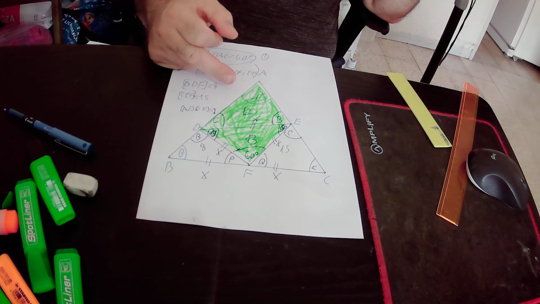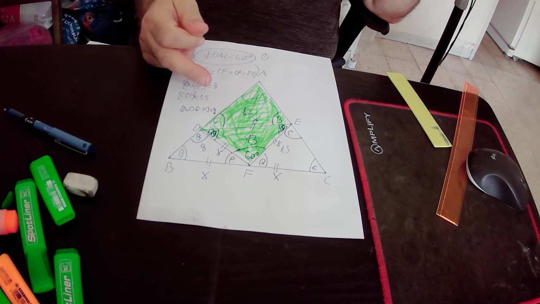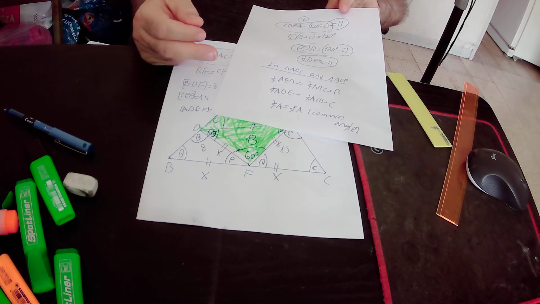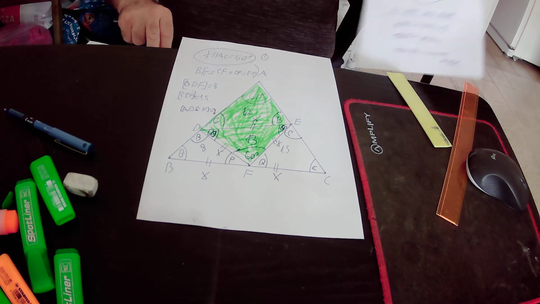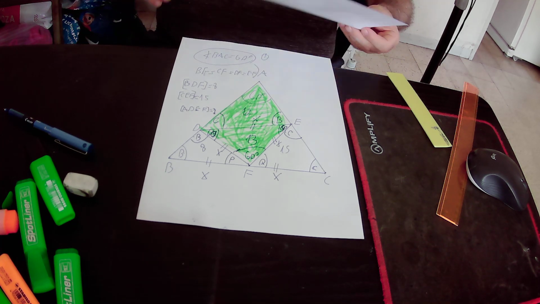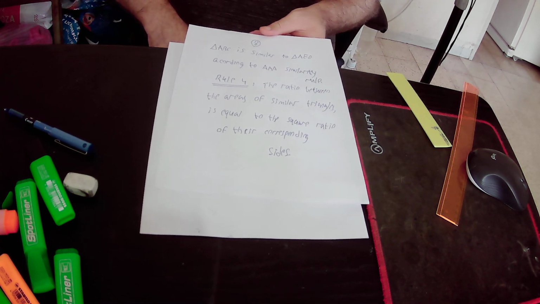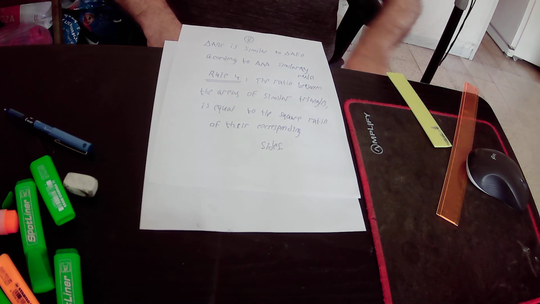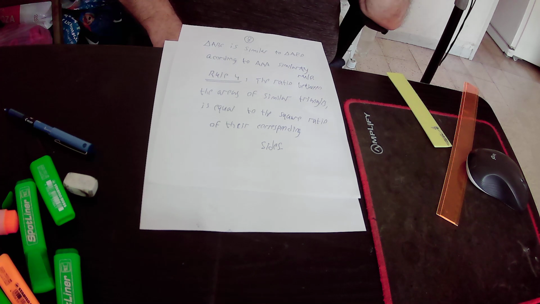So as you can see, we have exactly the same angles in triangle ADE and in triangle ABC. All the angles in the small triangle ADE are equal to all the angles in the big triangle ABC. Therefore, we can say that triangle ABC is similar to triangle AED according to angle similarity. We have rule number 4 that states that the ratio between the areas of similar triangles is equal to the square ratio of their corresponding sides.